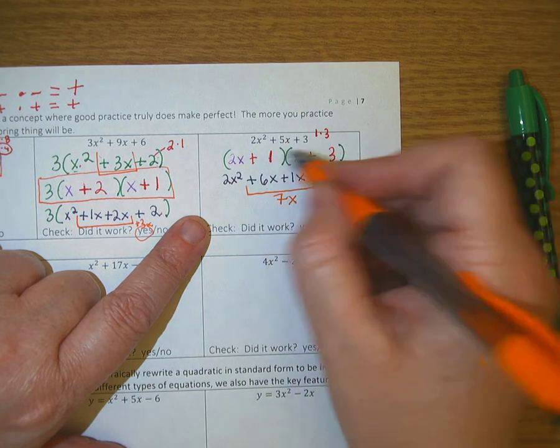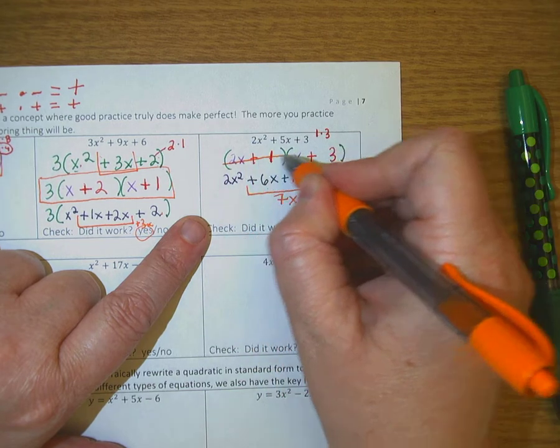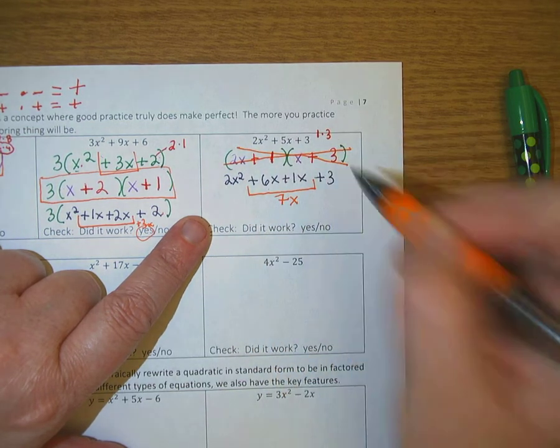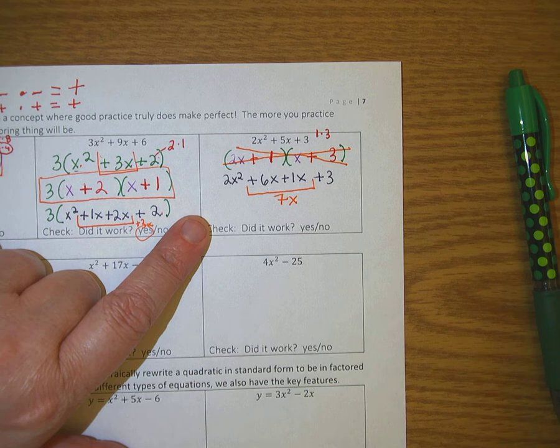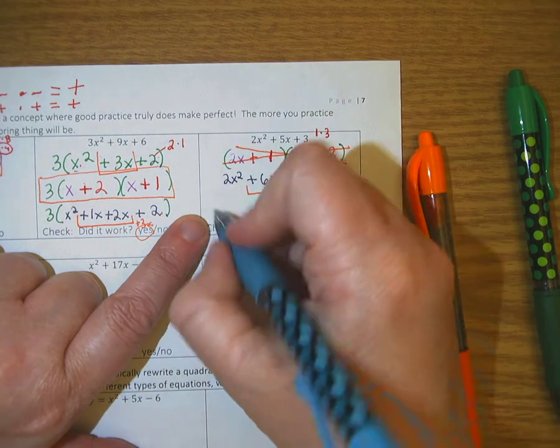I'm going to switch my numbers. I think my signs are okay. I'm going to try switching my numbers, so I'm going to cross out what I had here. If you were doing this with pencil, I would hope you would just erase it. But sometimes it's nice to have the ones you've tried up above. So now I'm going to try this.